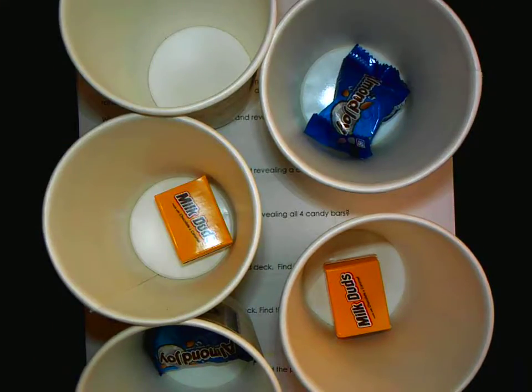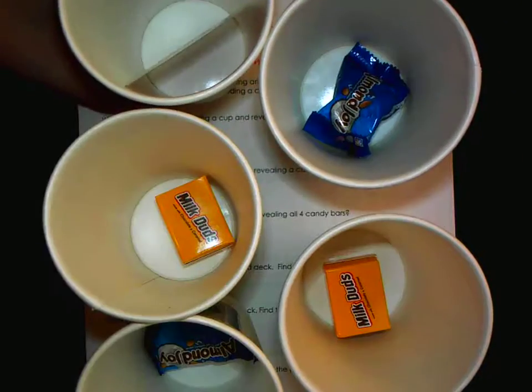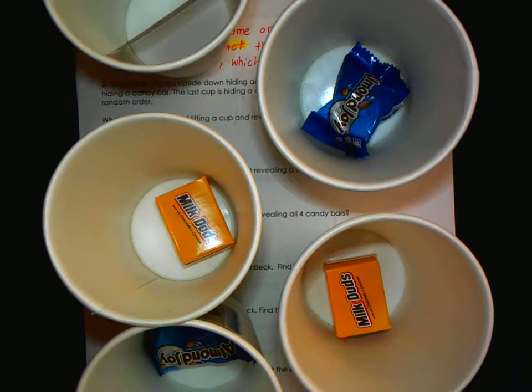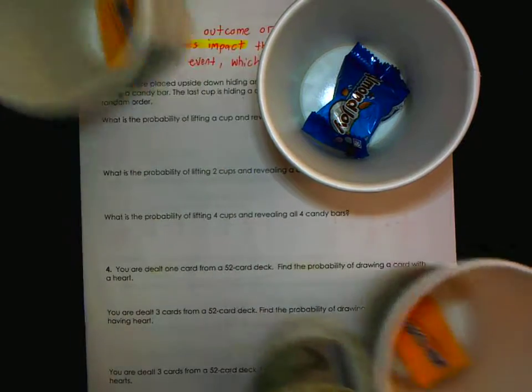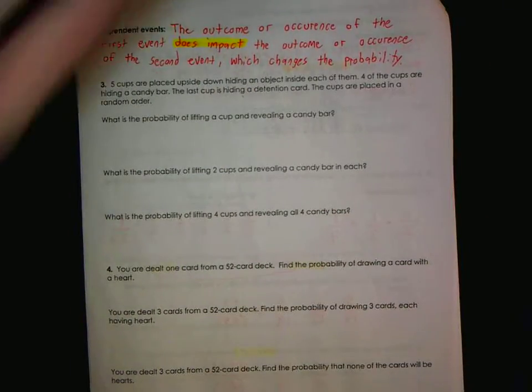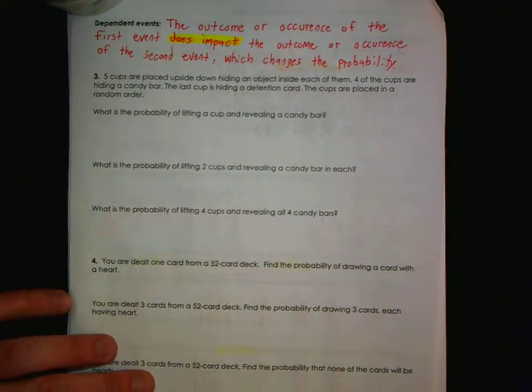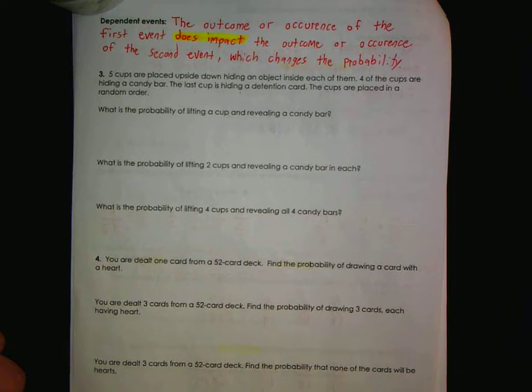And then we'll let this be the detention. Okay, the jack. So what this is saying, they're upside down, so you can't see what's inside. 4 have a candy bar. The last is a detention.